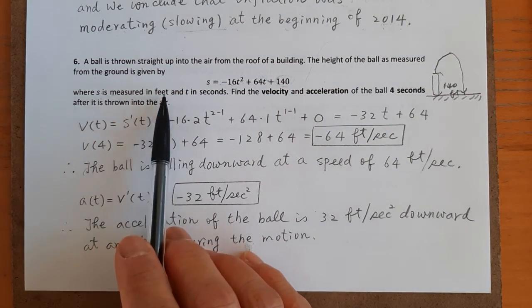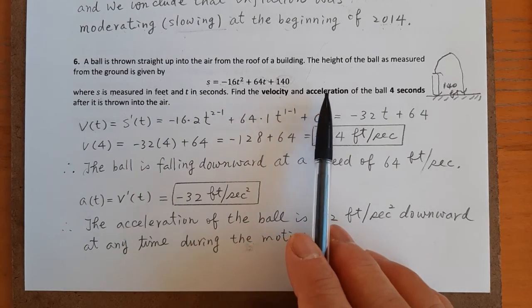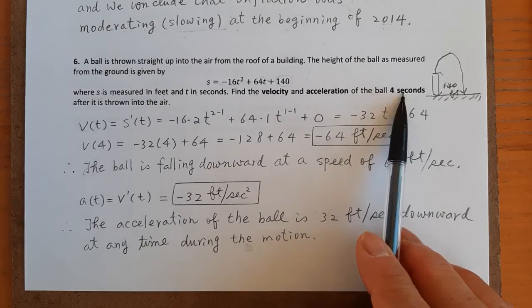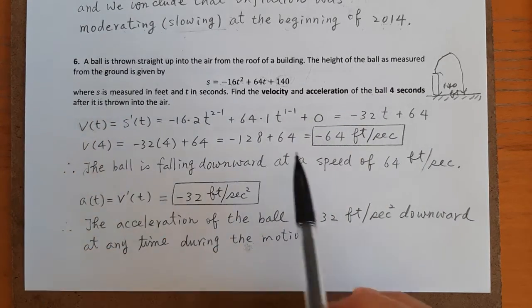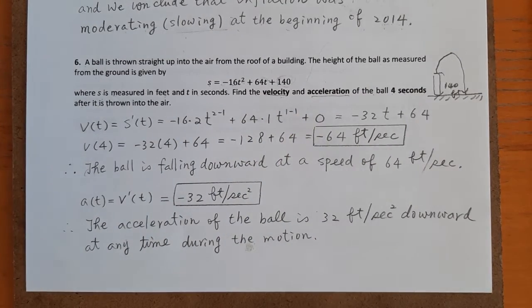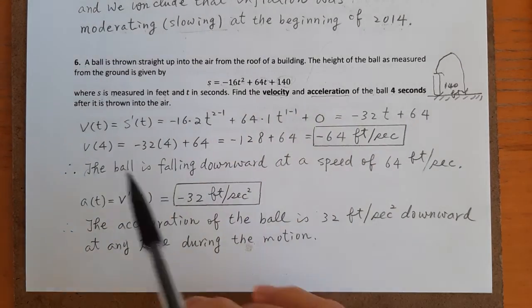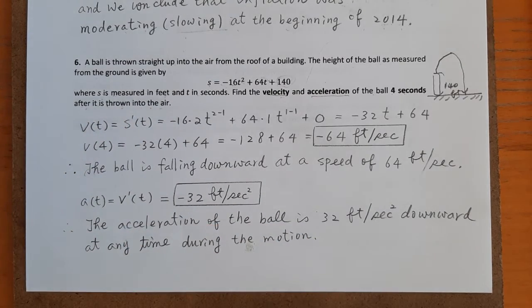S is measured in feet and t is in seconds. Find the velocity and acceleration of the ball 4 seconds after it is thrown into the air.